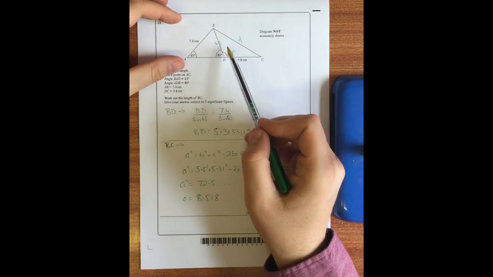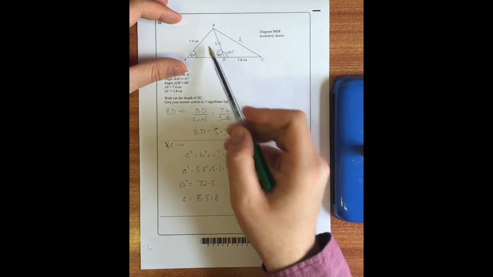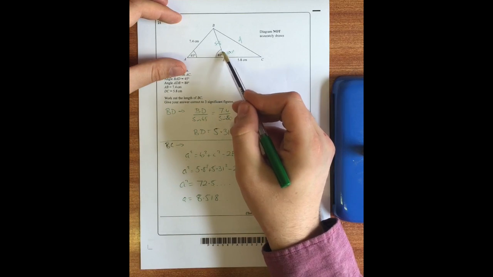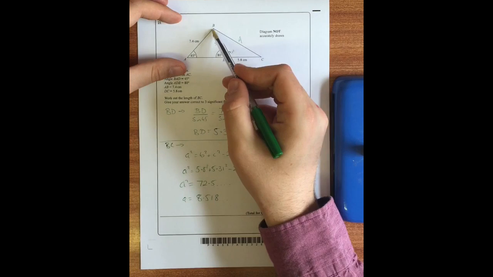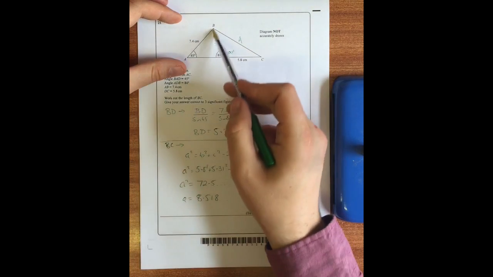Now, for this one, if we look at the triangle that BC is on, we don't have very much information in it, so we're going to have to use this triangle to get some more information. First of all, we can say that this angle here is 100 degrees, but we would still need that side there. Now, we can work out that side there using the sine rule in this triangle.